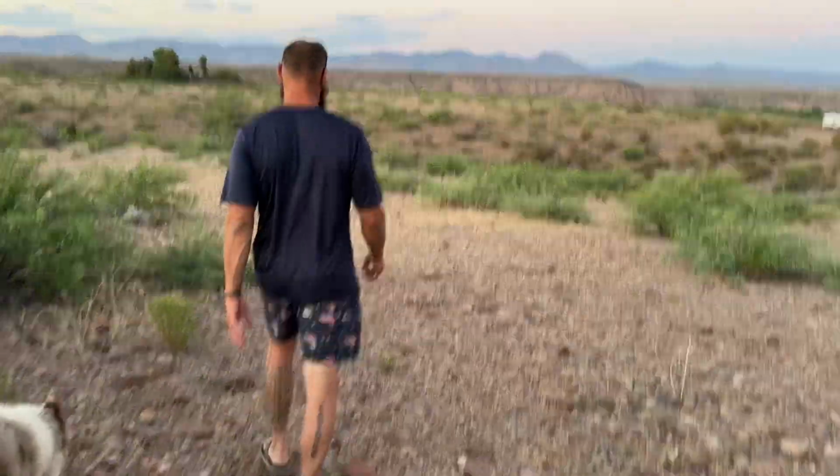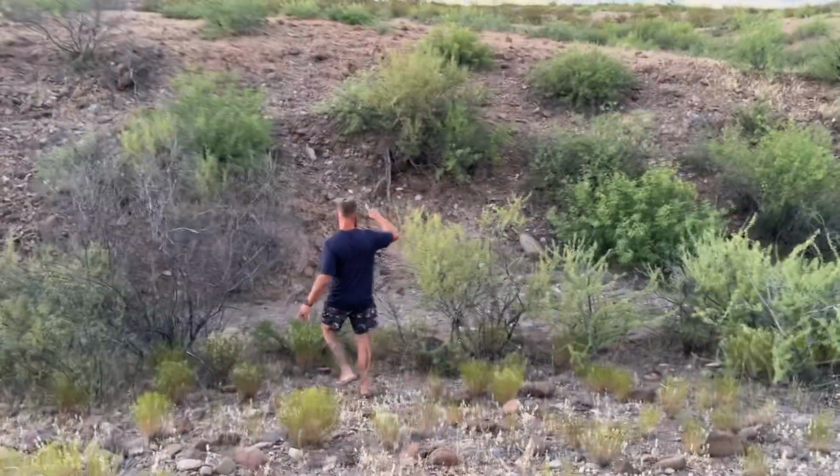So can you find a good place on our land that would be a key line? Mm-hmm. Okay. Because I want to use this ridge. Okay.